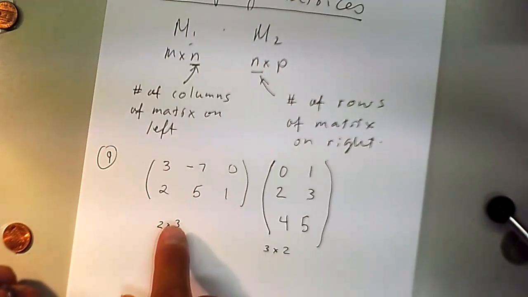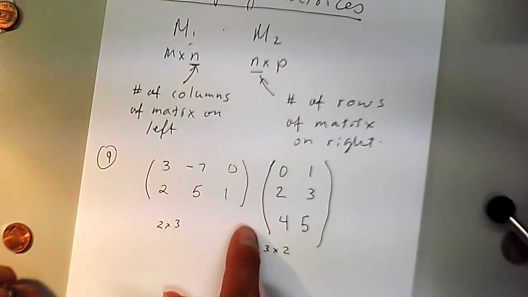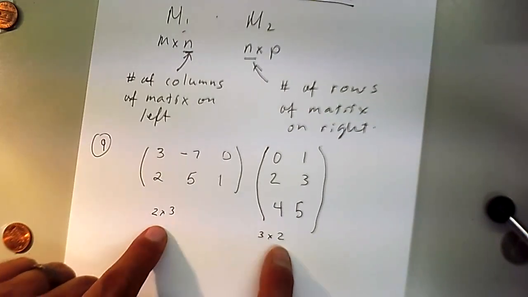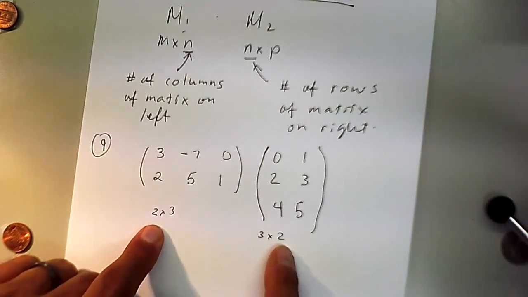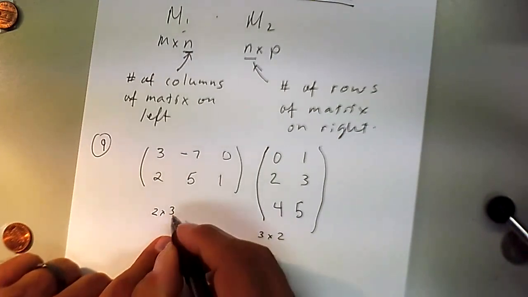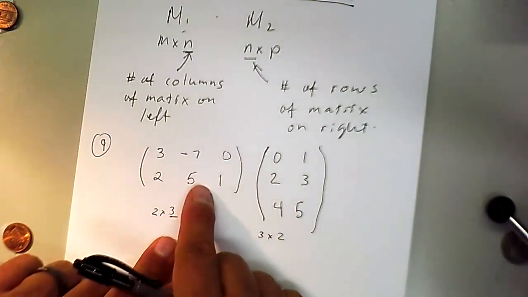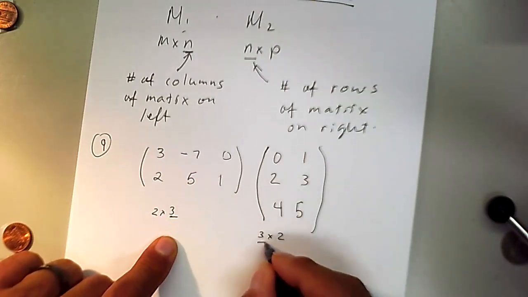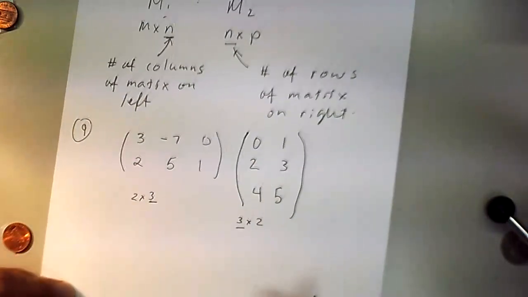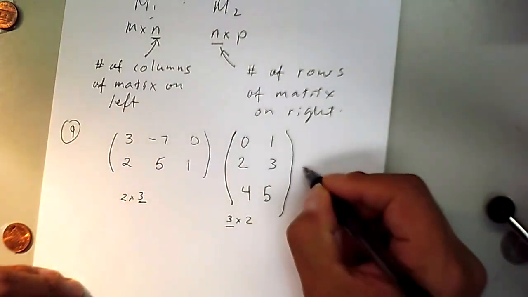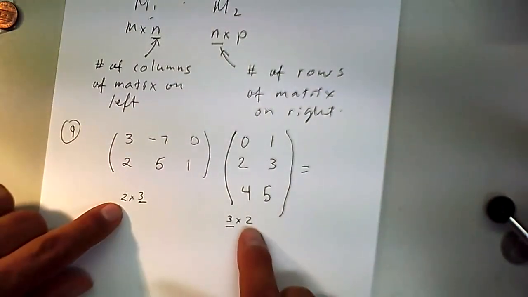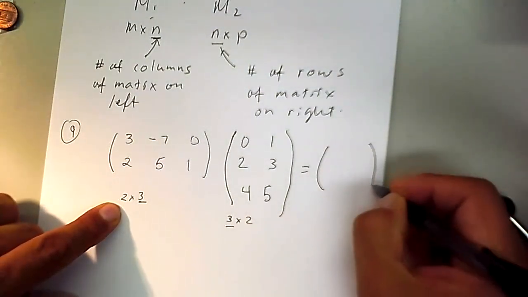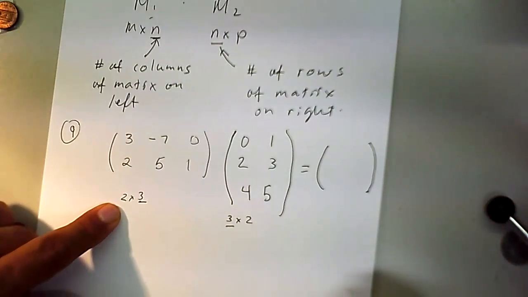So that means multiplying this matrix in this direction is okay because those two match. Those two match, but that is a coincidence. The important thing is that the number of columns of the matrix on the left matches the number of rows of the matrix on the right. All right, so we're going to end up with a matrix that is going to be 2 by 2. Whatever this number is, by this. So we're going to have a relatively small matrix, 2 by 2.